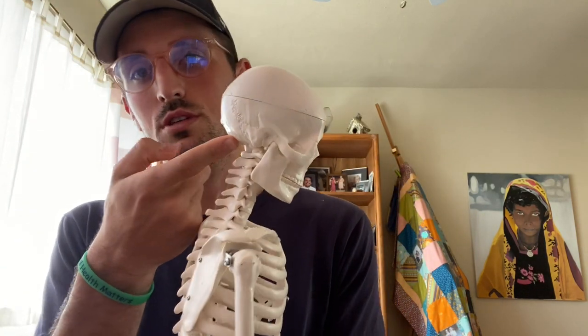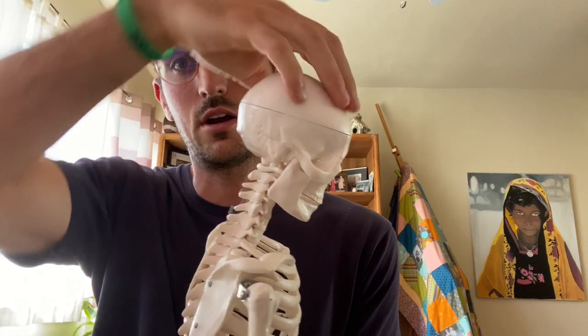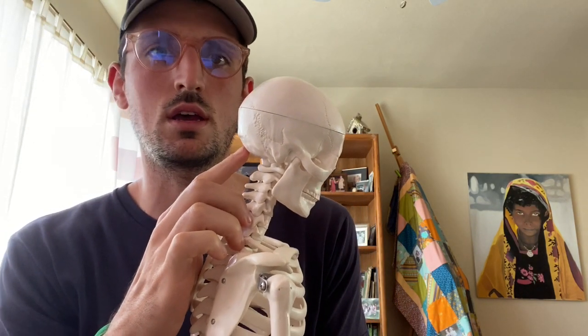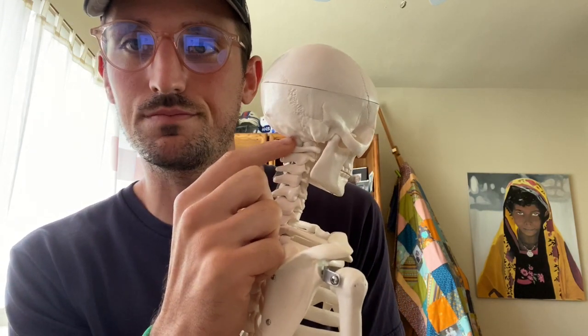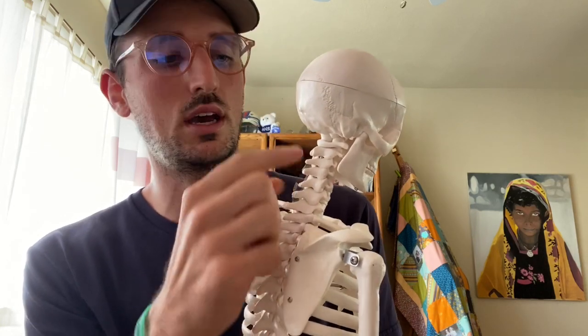The cerebellum sits posteriorly and inferiorly to the cerebrum. So cerebrum's right here, cerebellum is right underneath the back part of it. And the brainstem, which serves as a connection point for the cerebrum and cerebellum to the spinal cord, sits around the same area. So those are all connected, and they connect to the spinal cord.